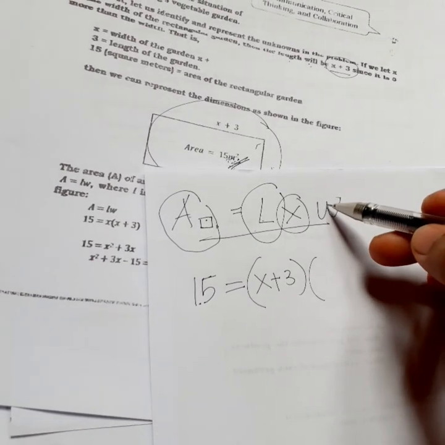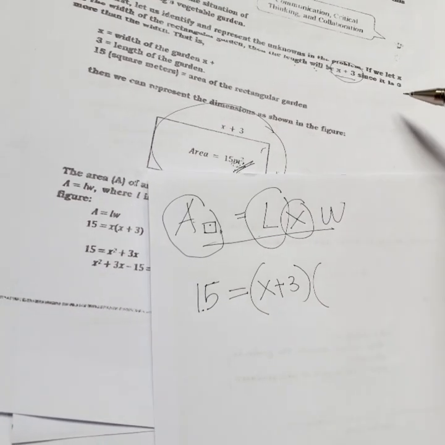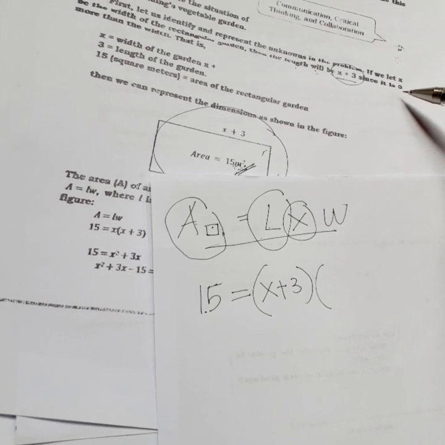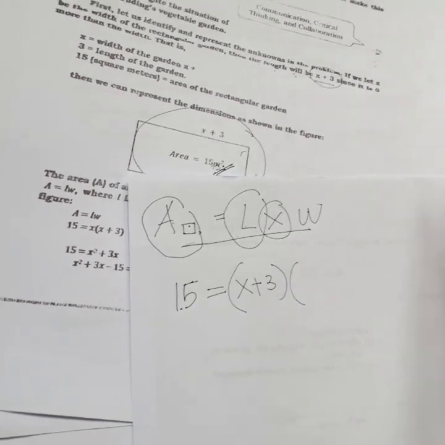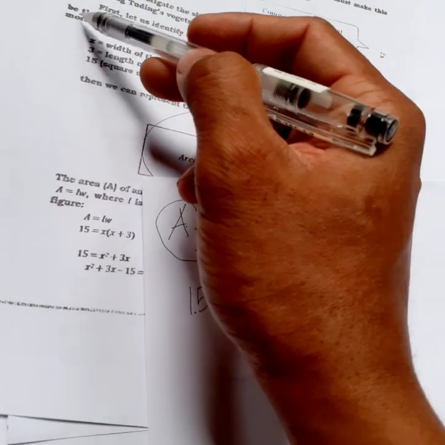Okay, next, how about our width? Our width is what? X. If we let x be the width, yes, exactly.